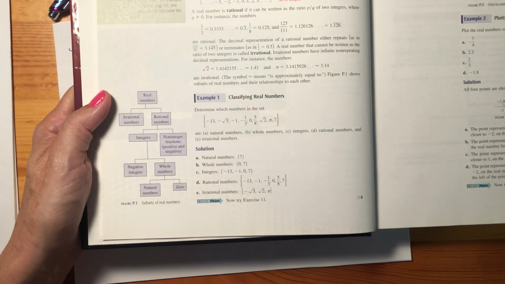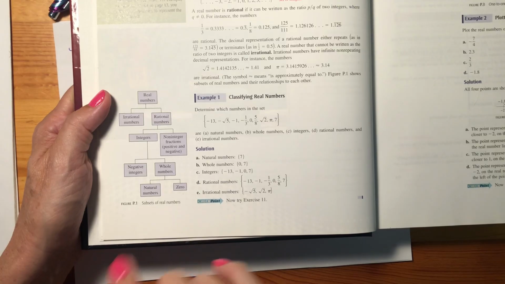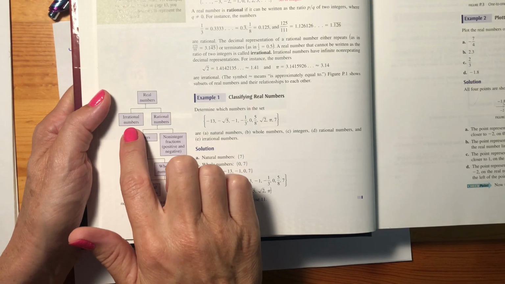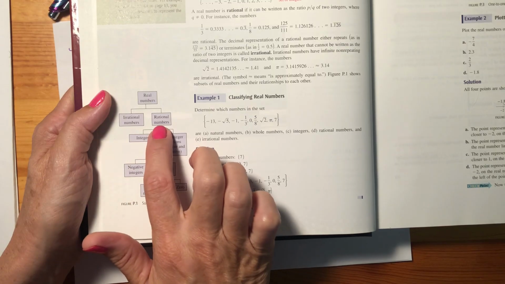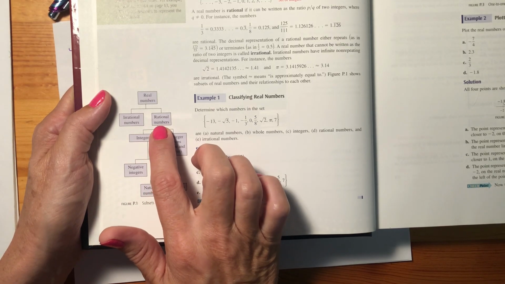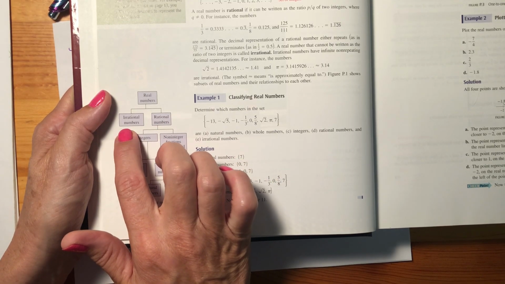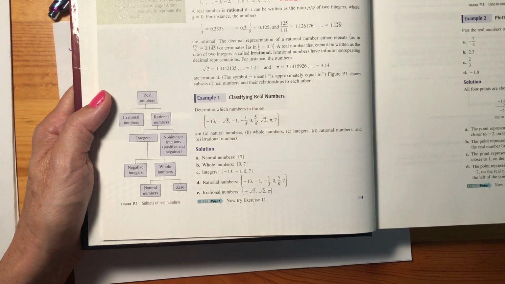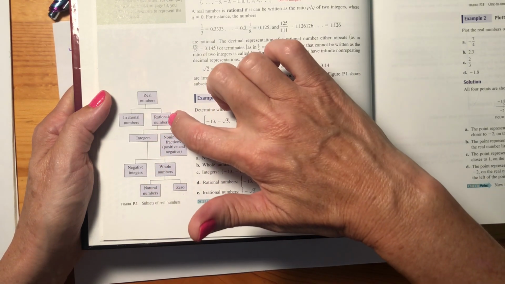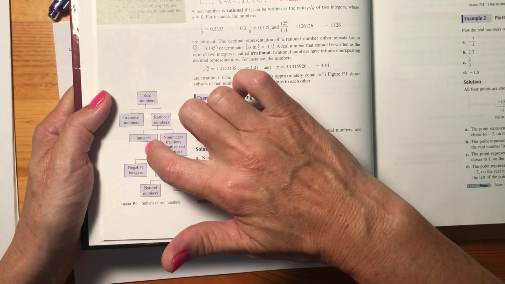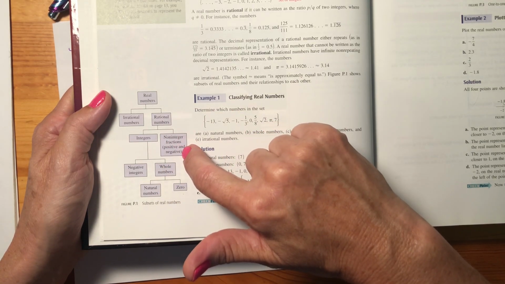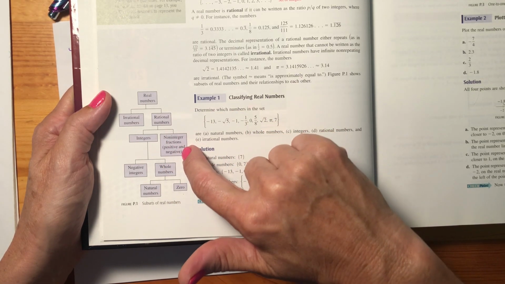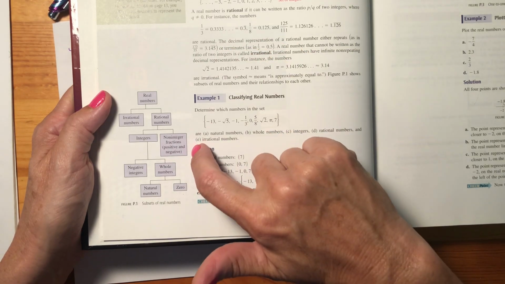So my first set of numbers I have are reals. Those are all the numbers that you can think of in the whole wide world right now. We can break those real numbers into rational or irrational. Rational, remember, you can write as a fraction. Irrational numbers you can't, like pi or root 2 or root 7. We can break our rational numbers down into integers. Those are numbers that are whole numbers or their opposites. And then, of course, non-integer fractions, like 2/3.